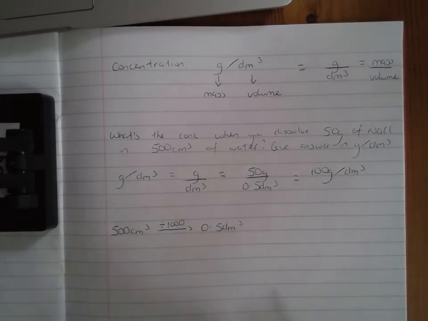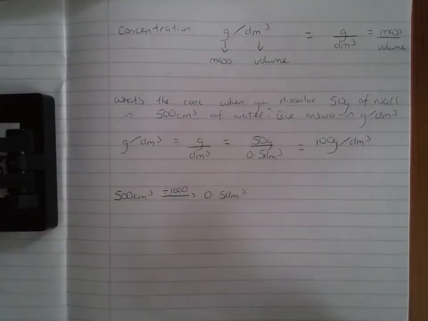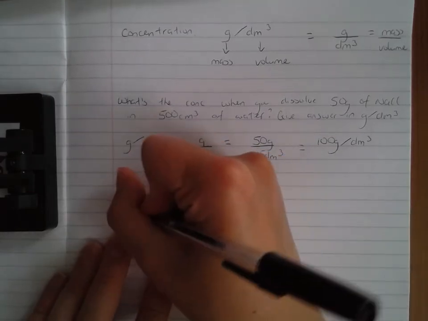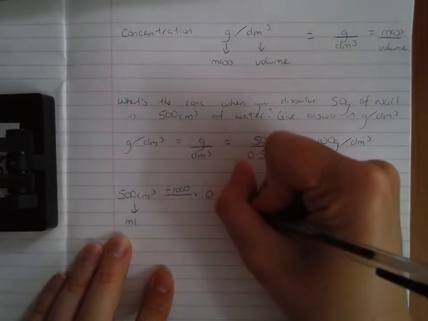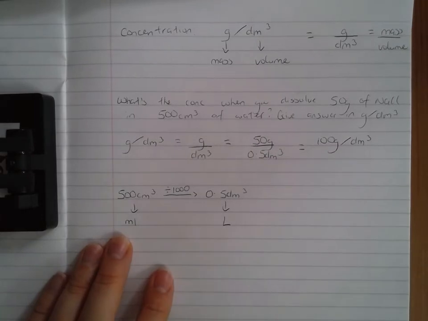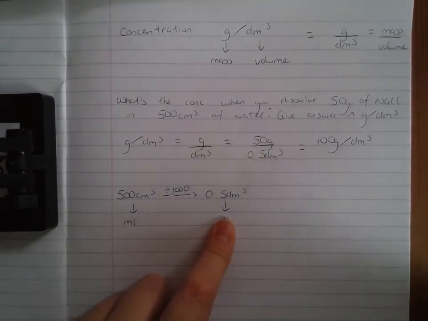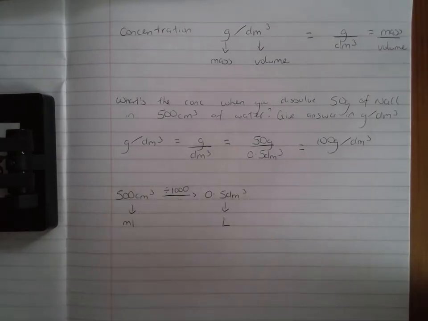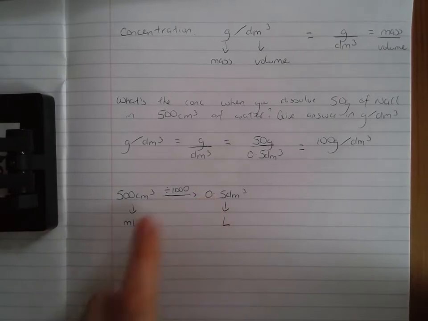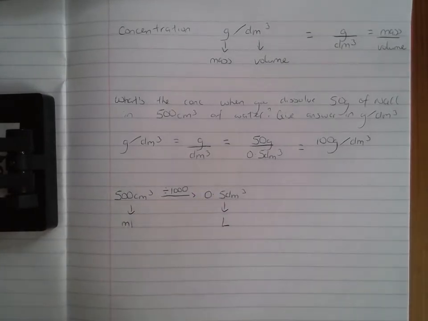When you're doing your division, because sometimes people get confused, am I dividing or multiplying? Centimeters cubed is the same as milliliters, and decimeters cubed are the same as liters. So if you were going from milliliters to liters, you would need that number to get smaller. If you've got 500 milliliters of something and you want to convert that to liters, 500 milliliters is half a litre. So that number is getting smaller when you go from milliliters to litres, because litre is a much bigger measurement.